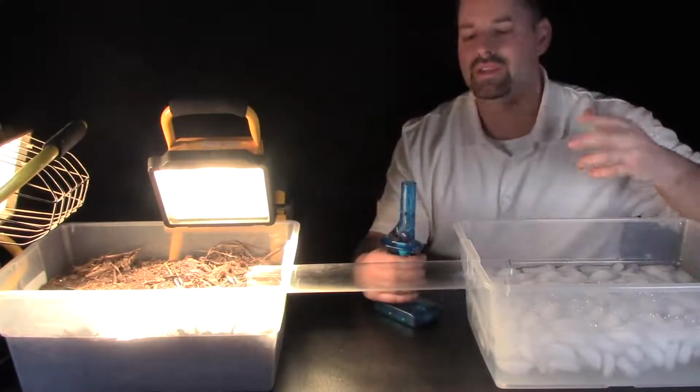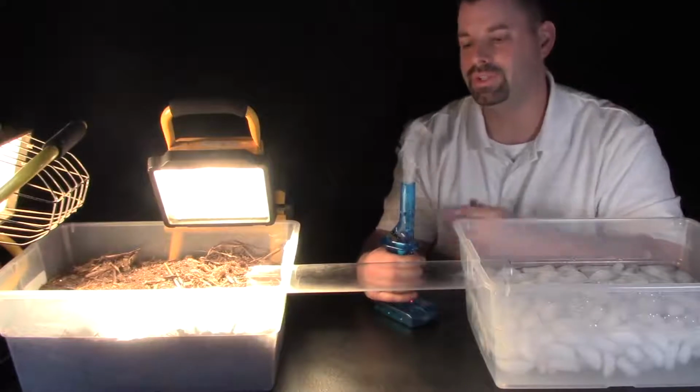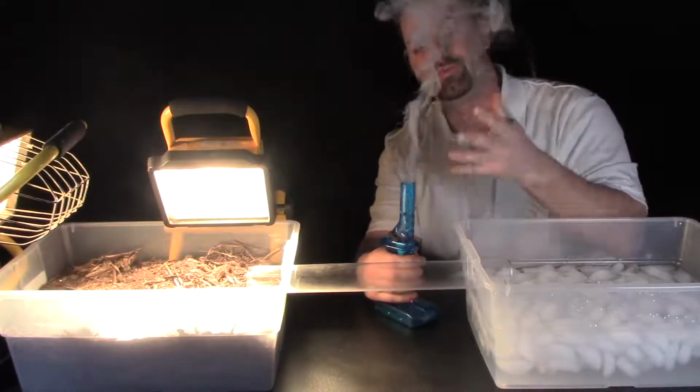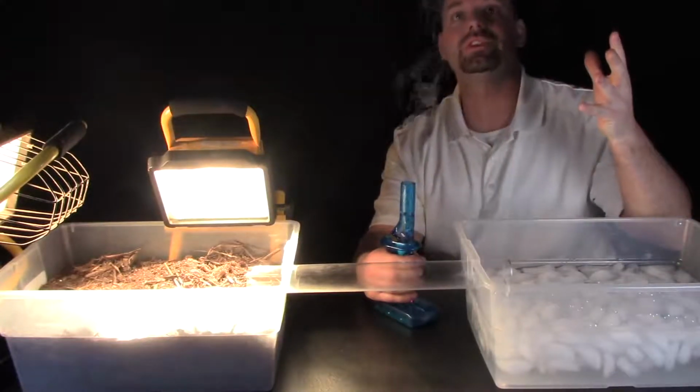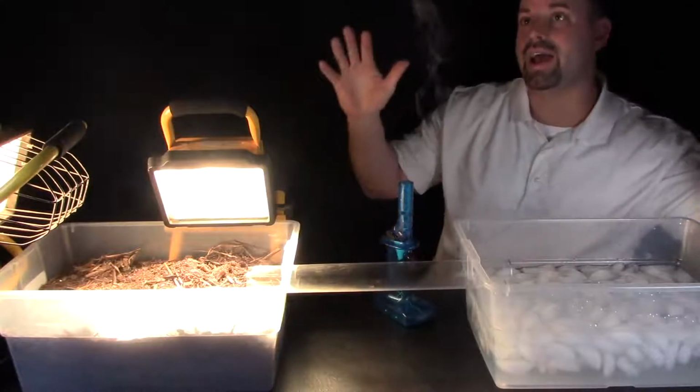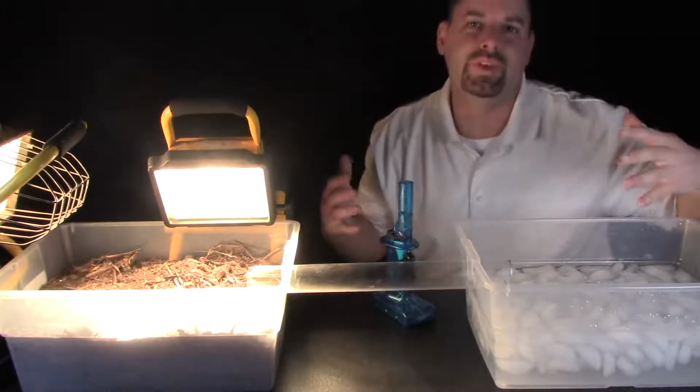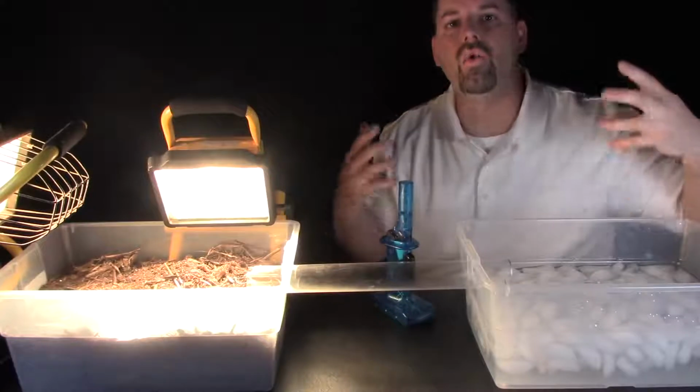Now, to help us see the air, we're going to use this really neat smoke stick that's going to generate some very safe and harmless smoke to let us see what's happening in the air. So let's jump in to see if we can figure out how wind works.